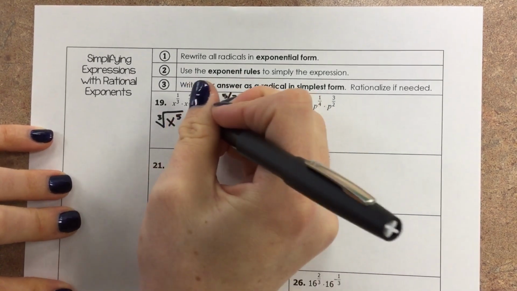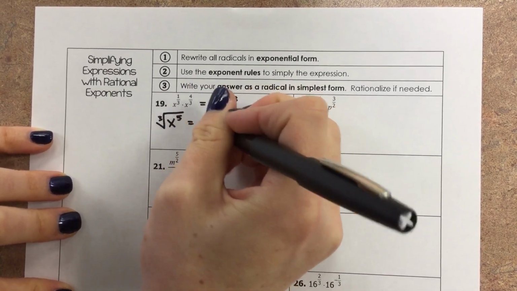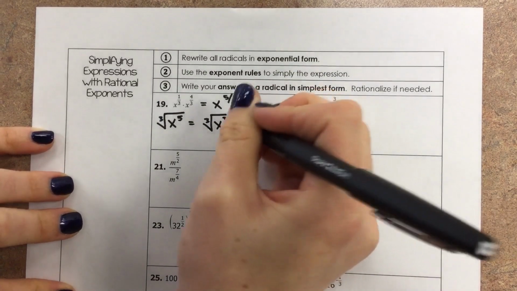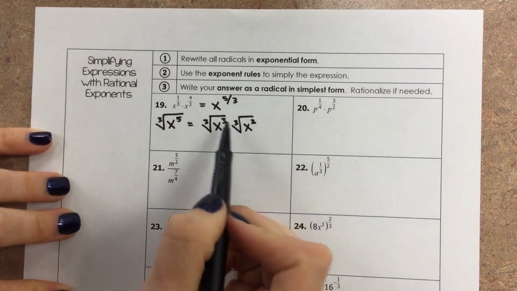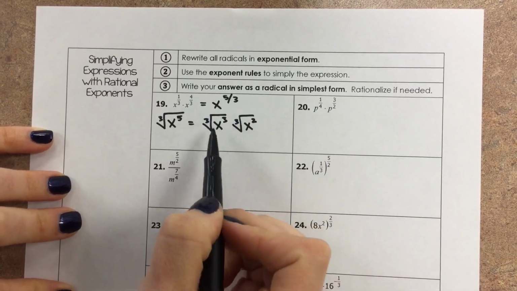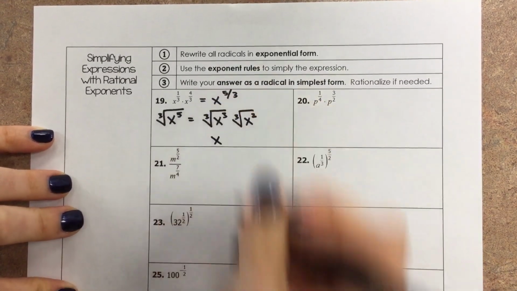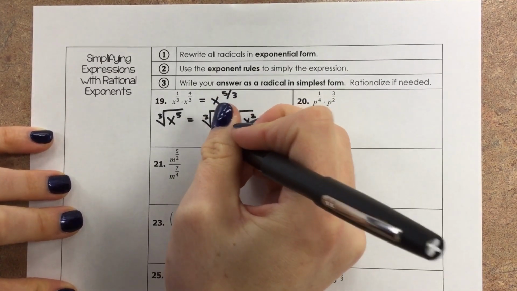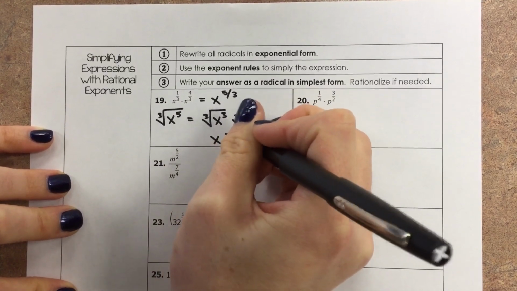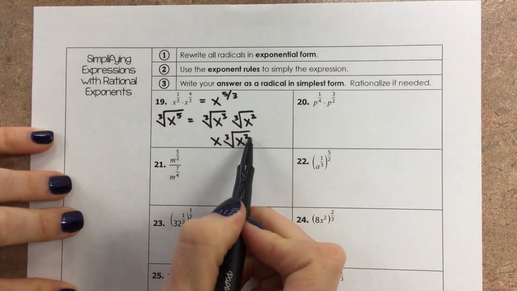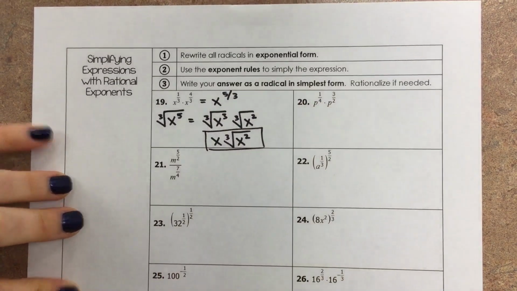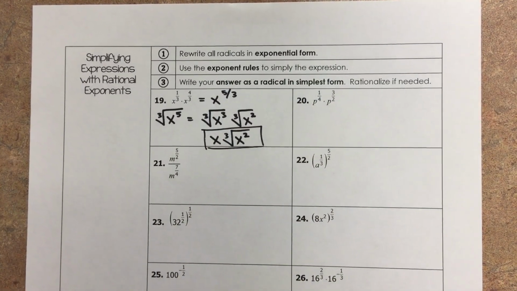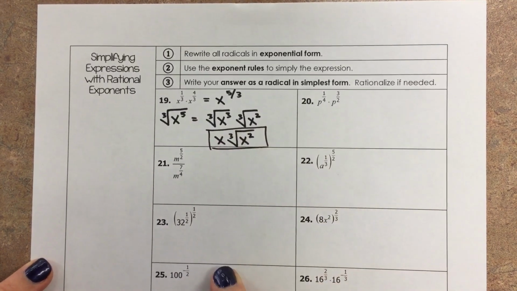So remember, I need multiples of 3. Out of those 5 powers, I can put 3 to reduce, and that will leave 2 that can't reduce. So I have all 5 copies here. The cube root of x cubed means that I have an x that I can bring out. And then I have the cube root of x squared as my leftovers. As long as this is smaller, I know that that is as simplified as it will get. So that's number 19.